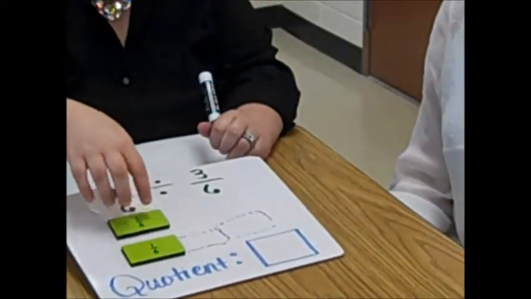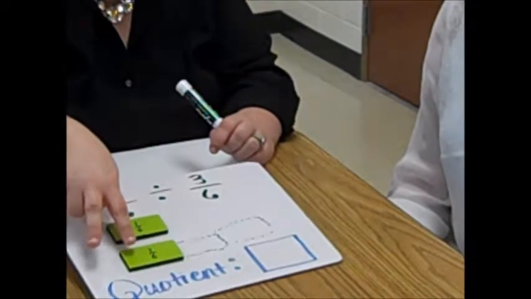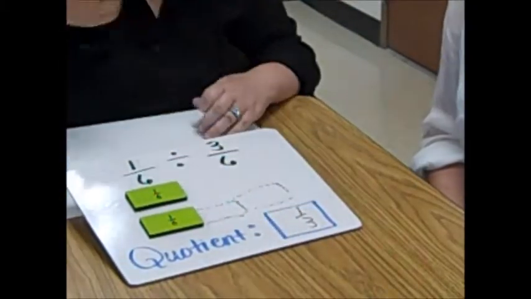So if we're looking at this and we know that we have 1/6, we want to know how many 3/6 are in 1/6. Or the quotient is 1/3.